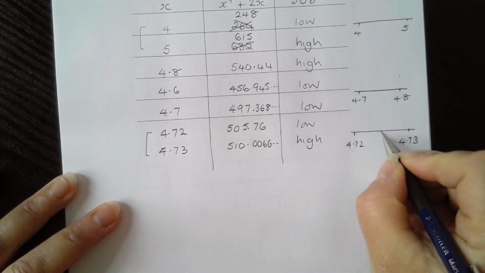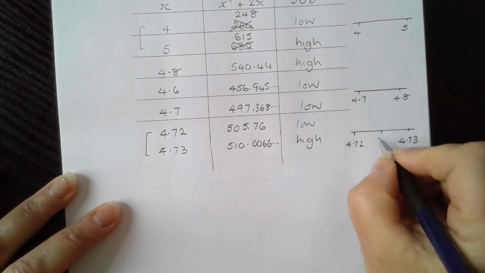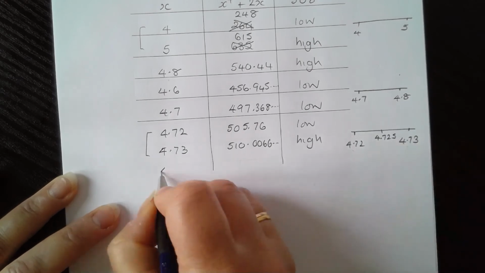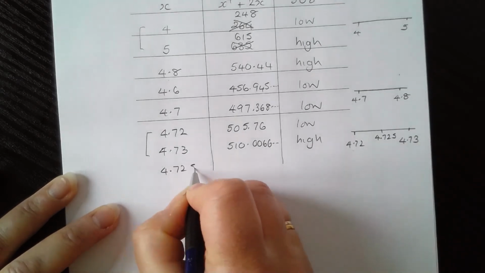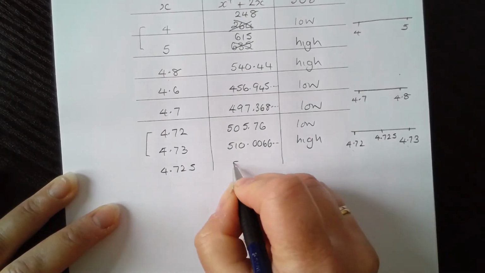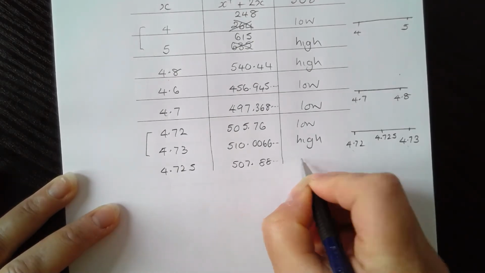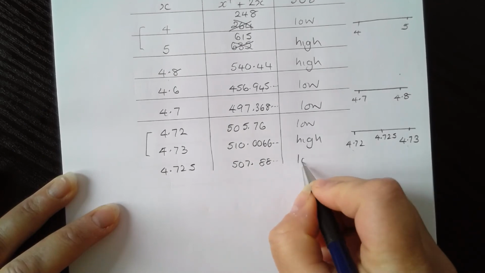And in order to work out which one, we need to test the one in the middle, 4.725. So test 4.725, which is 507.88... which is too low.